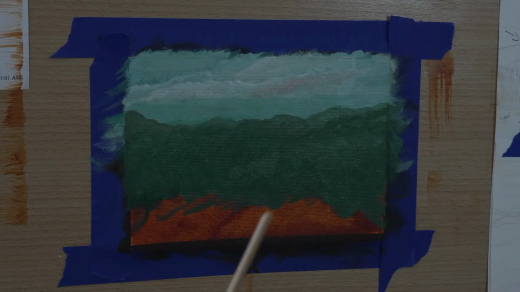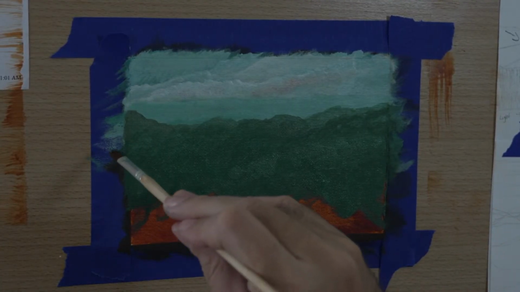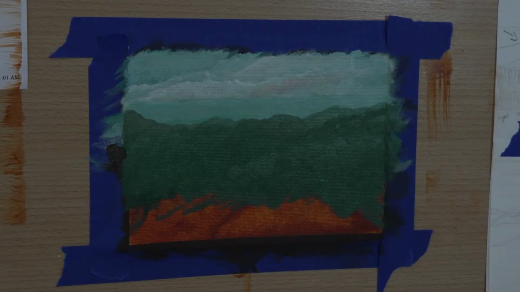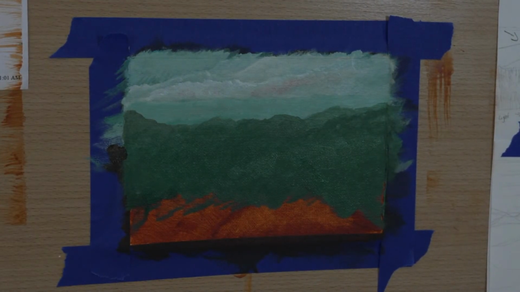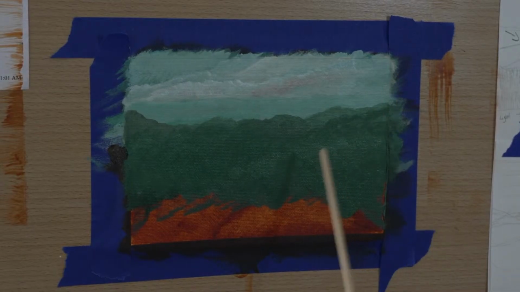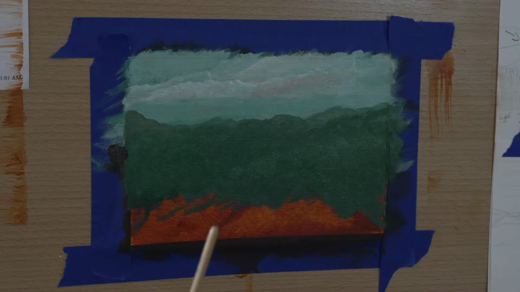To the point I'm actually going to even take this, I'm going to make a mark right there, mostly on our tape, and that's where it's going to begin. And I want it to end right about here. So I'm going to take some more. Again, we're using our raw umber as our black, so I want to have a lot of raw umber.